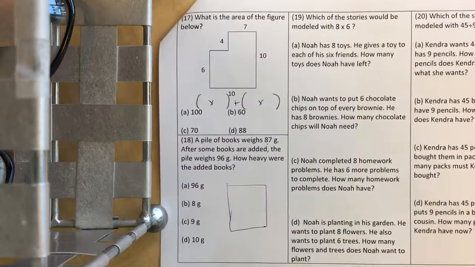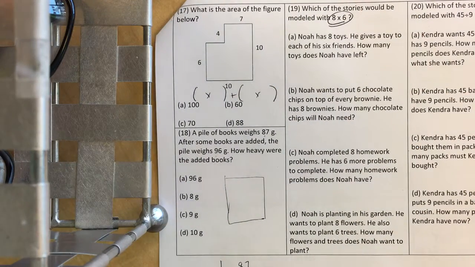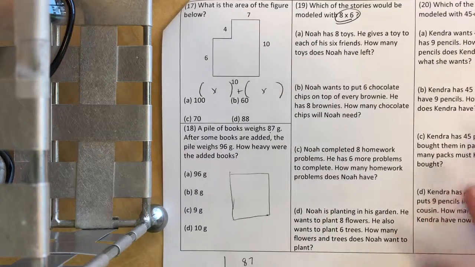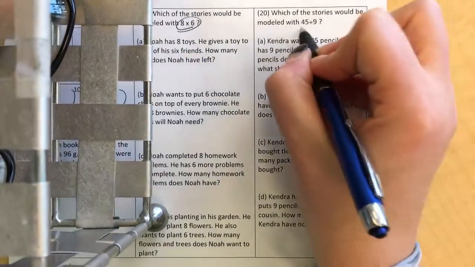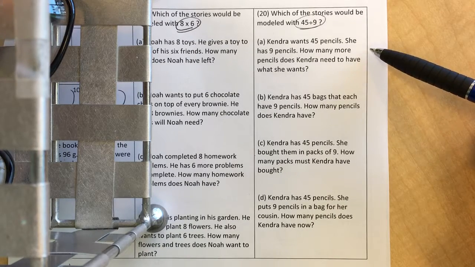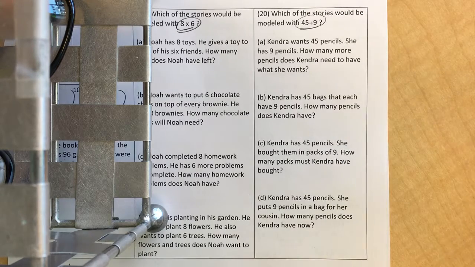For number 19, which of the stories would model 8 times 6? Again, we want to be thinking about which of these stories is using multiplication to solve them. And number 20, which of the stories is modeling 45 divided by 9? Again, we're thinking about repeated subtraction, we're thinking about division, and which of these stories is using that.